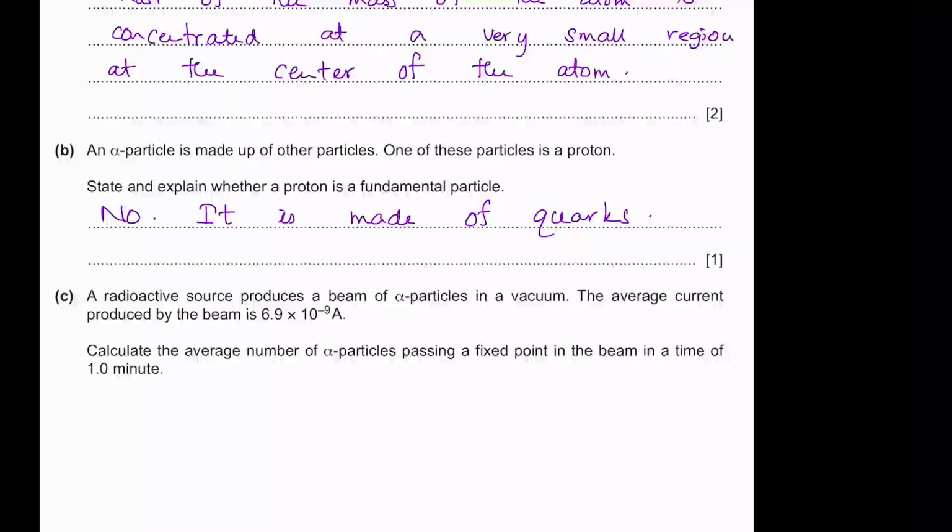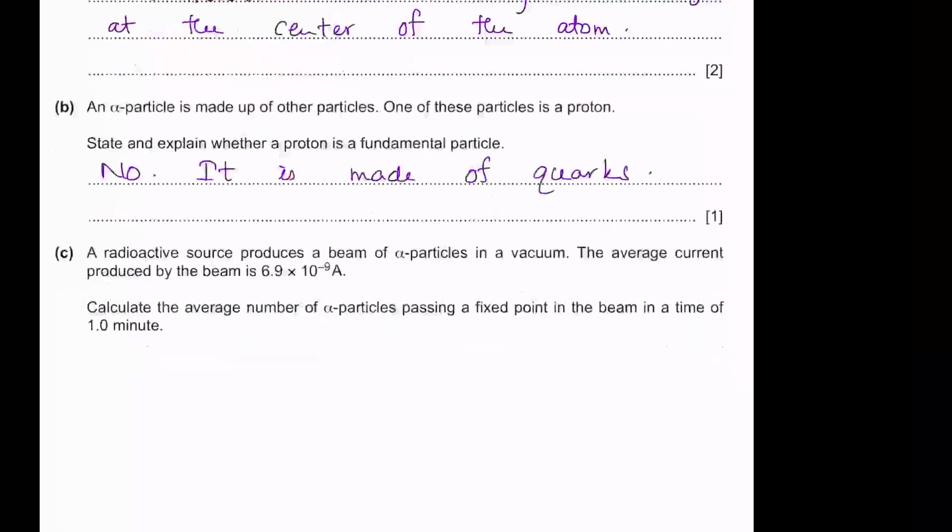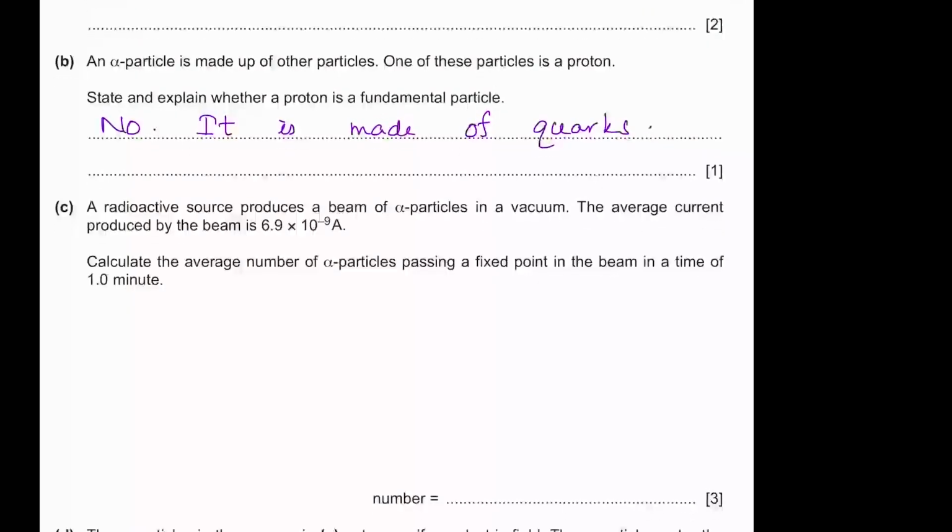A radioactive source produces a beam of alpha particles in a vacuum. The average current produced by the beam is 6.9 × 10^-9 amperes. Calculate the average number of alpha particles passing a fixed point in the beam in a time of 1 minute.